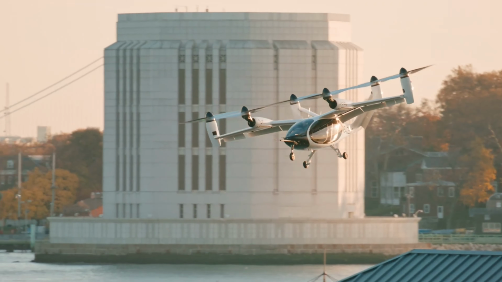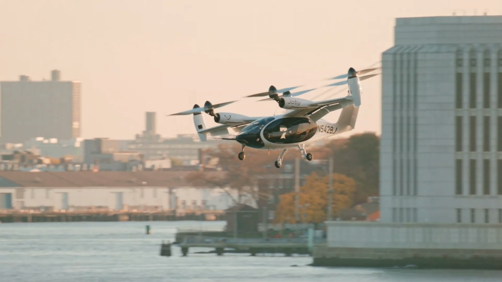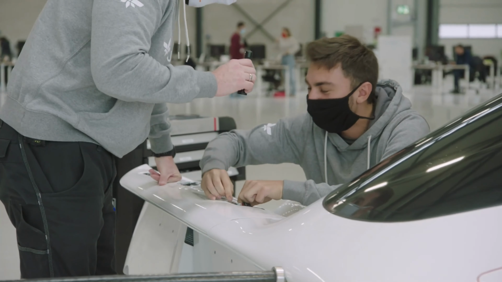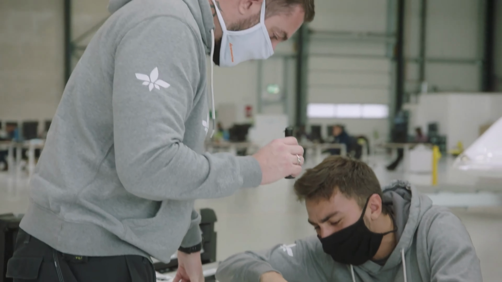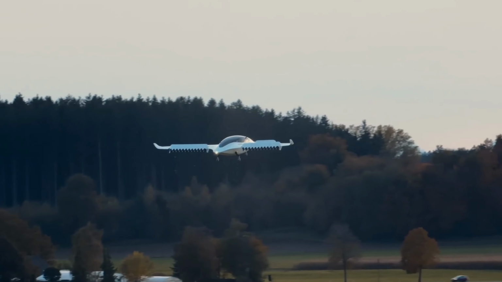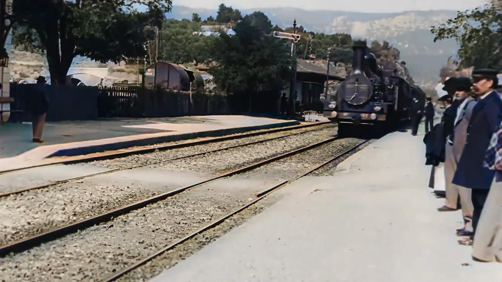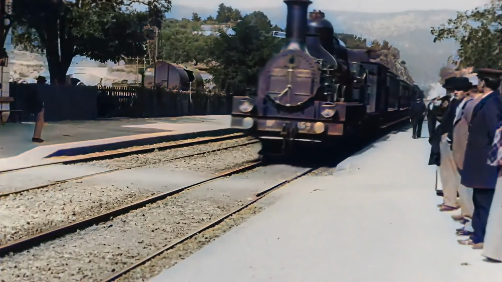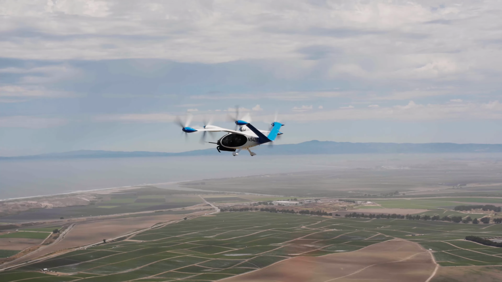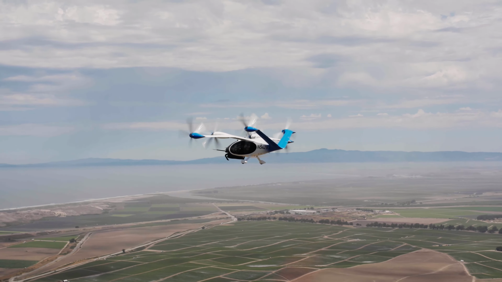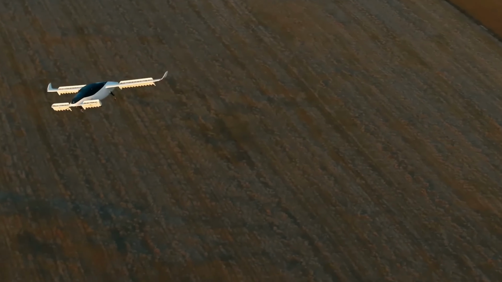While vertiports are a critical component of the VTOL ecosystem, several challenges remain before these aircraft can be fully operational. Nevertheless, we are closer than ever to a future where VTOL aircraft transform urban travel. Vertiports will play a key role in determining whether these aircraft become a mainstream mode of transport, offering faster, more efficient travel from point A to point B.